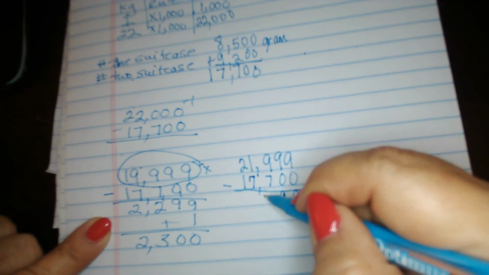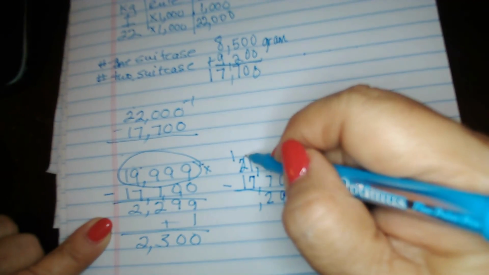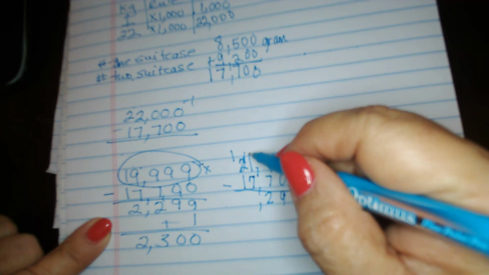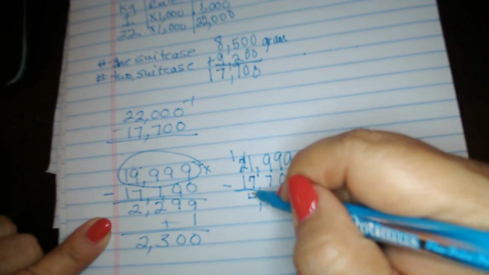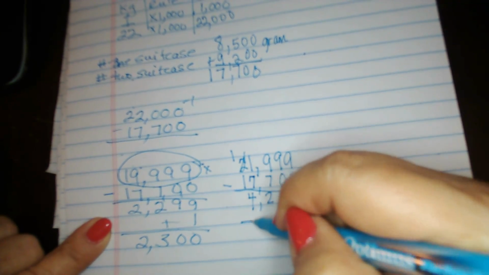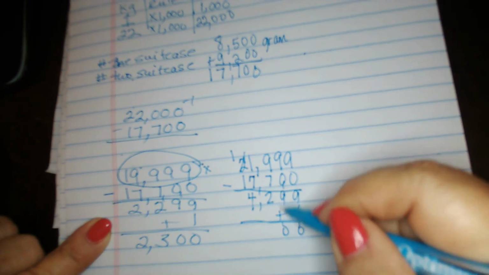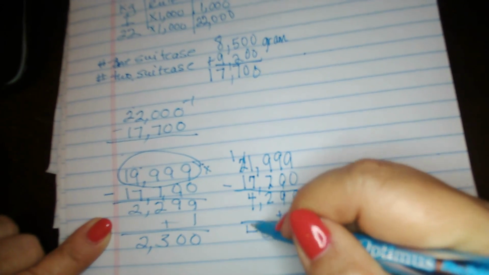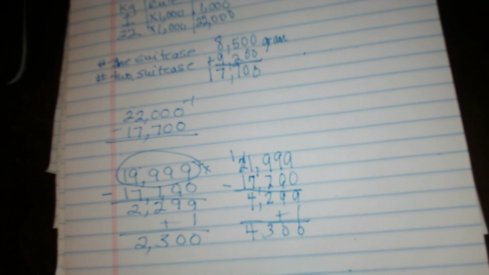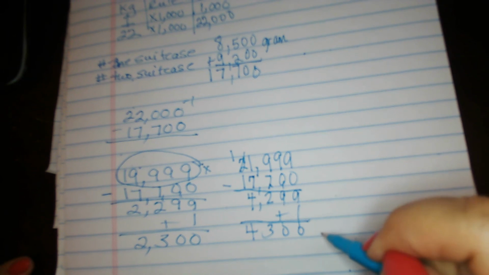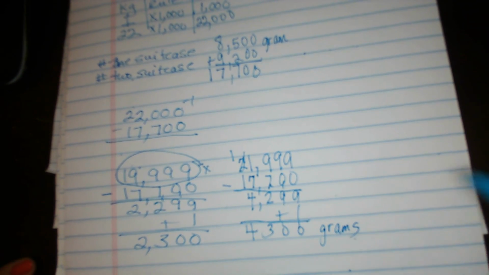So this is 992. Regroup here. This is a 1. So this is 7, 8, 9, 10, 11. So that's 4. And add in my 1, 10, 10, 2, 3. So he can pack another 4,300 pounds. Yeah, I was off 2,000 grams, not pounds. Forgive me, grams. This is grams, not pounds. Big difference. So he can pack another 4,300 grams. So the answer on here is A. Okay, had to catch myself on that one.